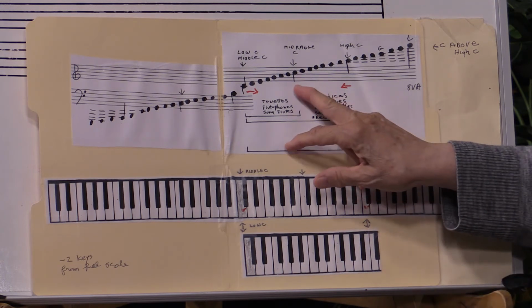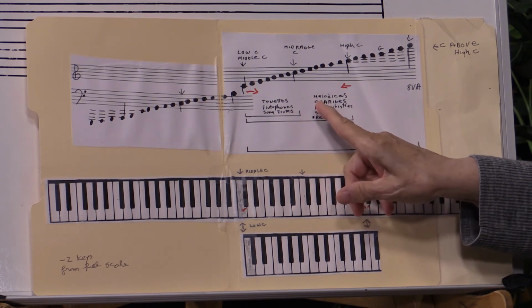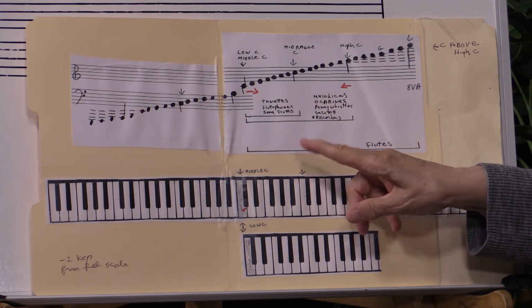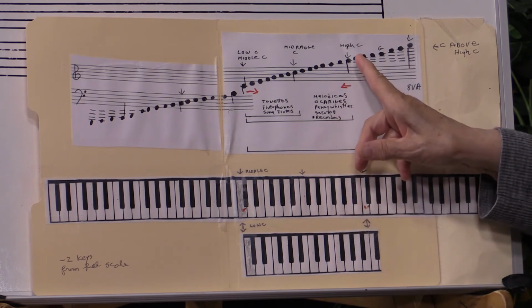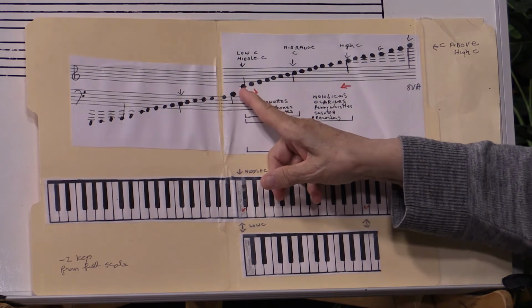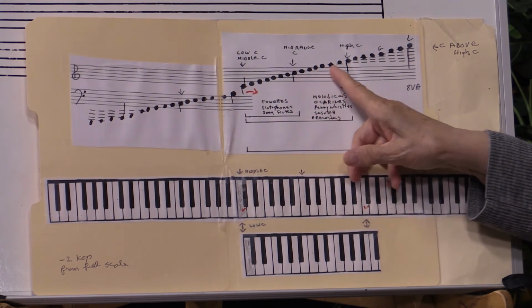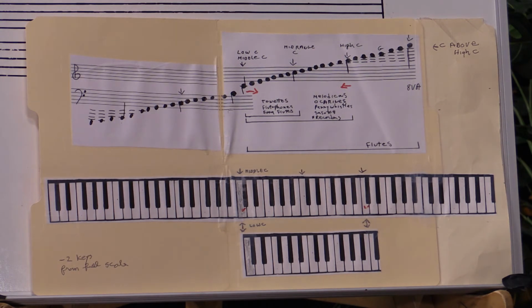Then the melodicas, the ocarinas, penny whistles, sassotos, and recorders can get another octave, so they can get the 2 octave range here and here. That's quite a bit of the staff that they can play.